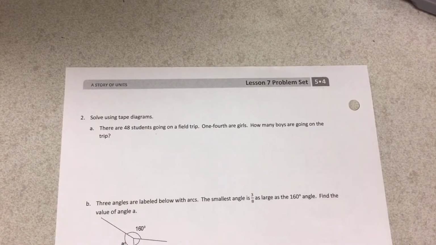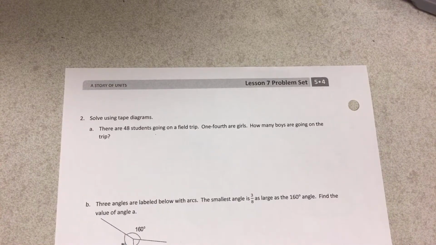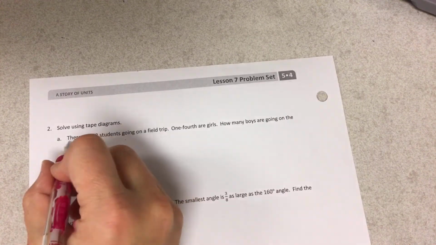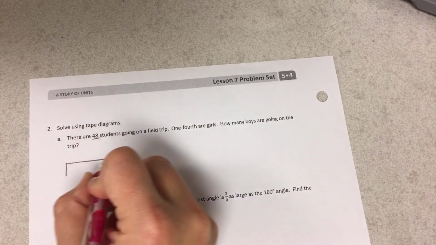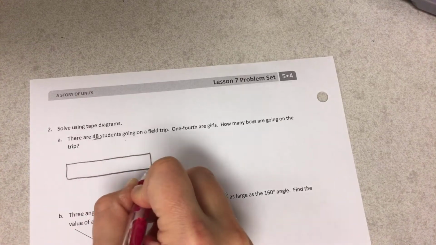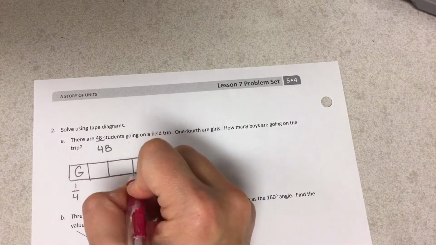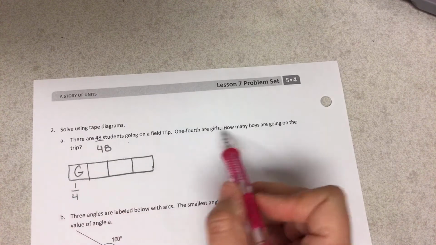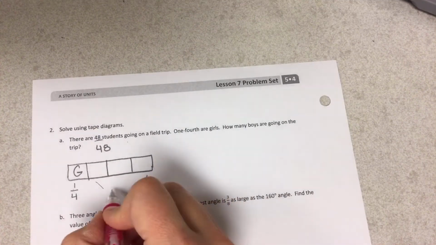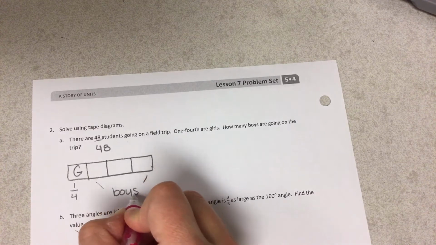All right, guys, we are going to do a couple of word problems, and it does say to use that tape diagram, okay? So it says there are 48 students. So here's my tape diagram. I know that there's a total of 48 students. And it says 1/4 are girls. So I need to have a total of 4. 1/4 are girls. How many boys are going on the trip? So the rest are boys, and I want to know how many boys are going.